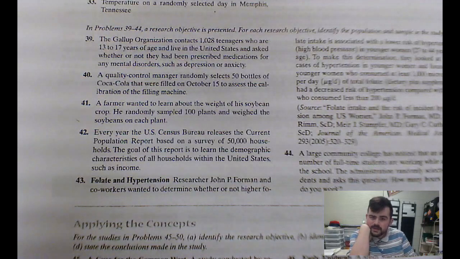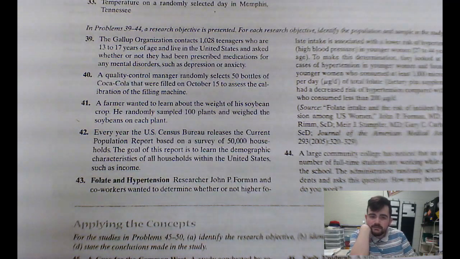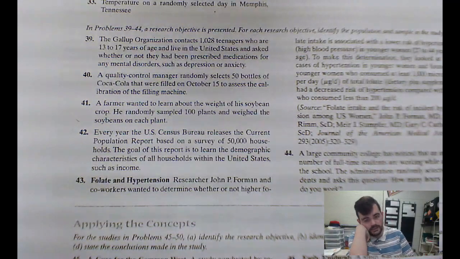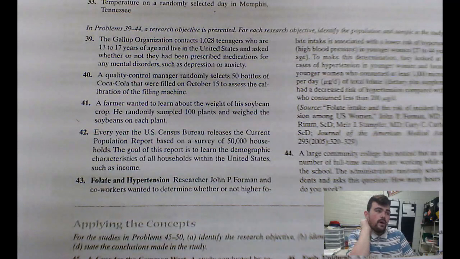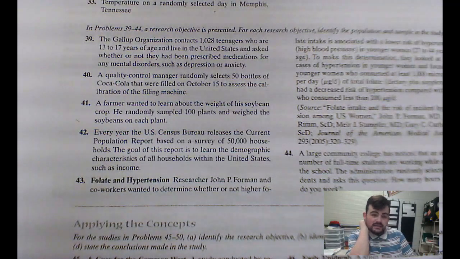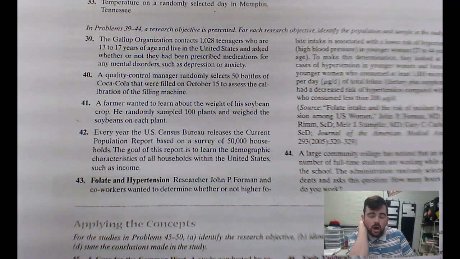It's kind of specific, but it's all teenagers aged 13 to 17 who live in the United States. The sample taken by the Gallup organization is just the 1,028 teenagers whom the Gallup organization contacted.